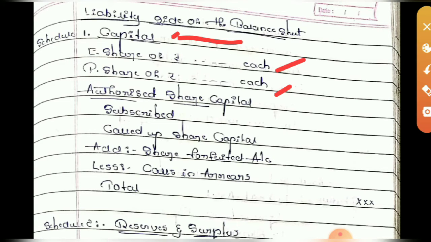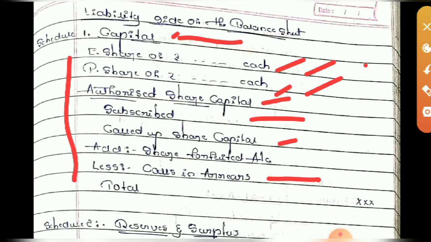The capital means there will be equity share capital, preference share capital. Then in that you have to consider subscribed capital. So the complete capital related format is given. You have to add forfeited shares, and you have to deduct the calls in arrears. Calls in arrears means pending. These are capital structure related. So this is a format now, and you should know all these things.